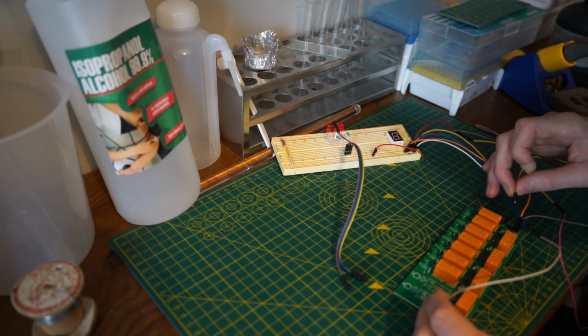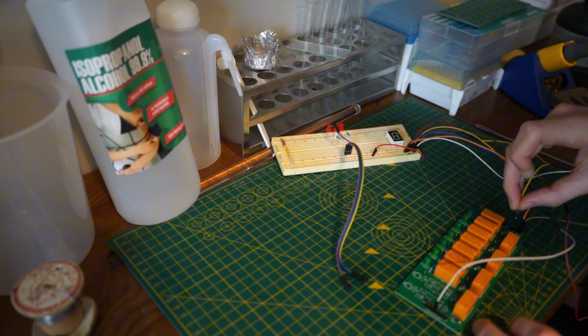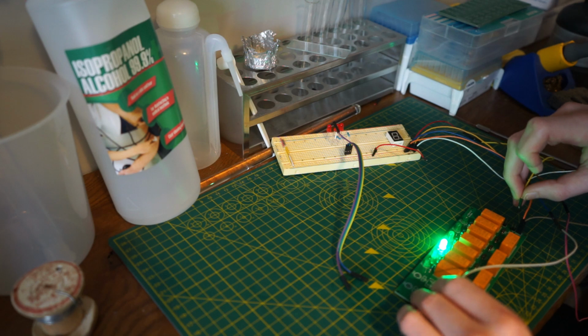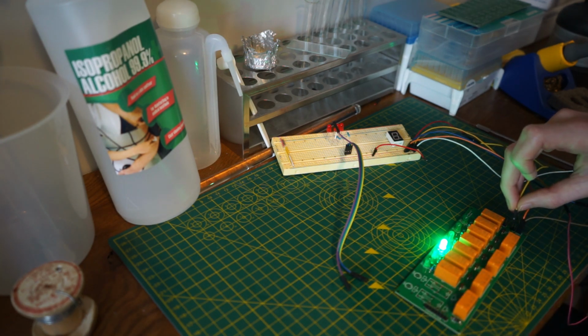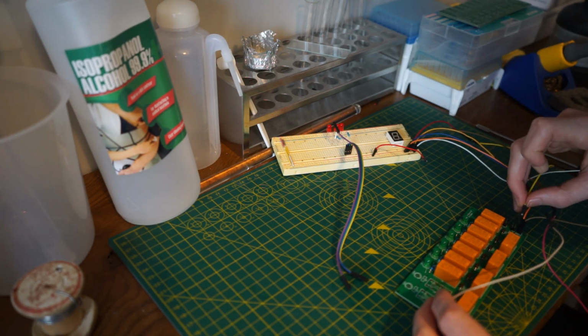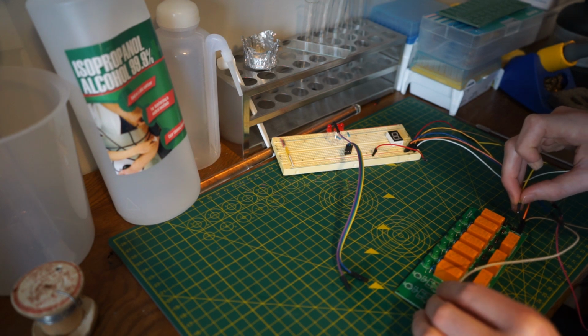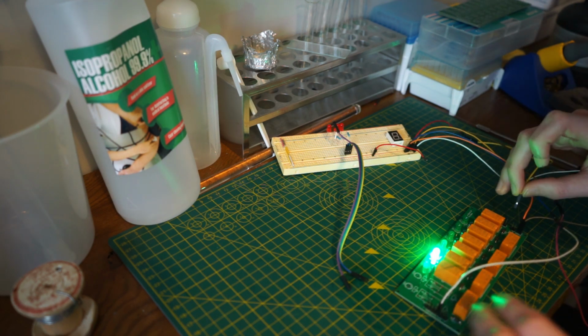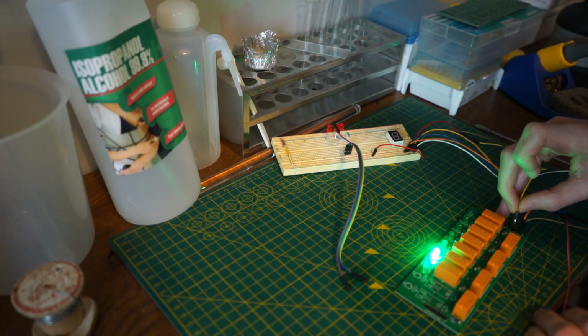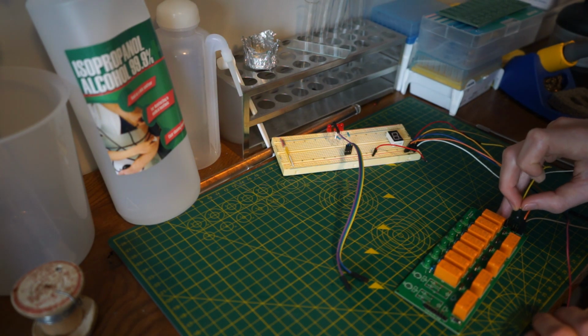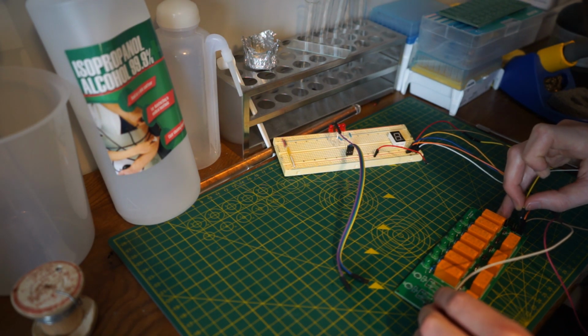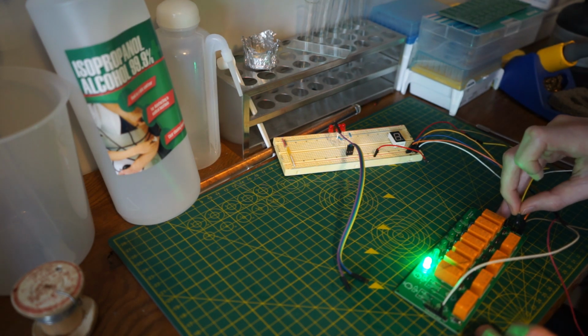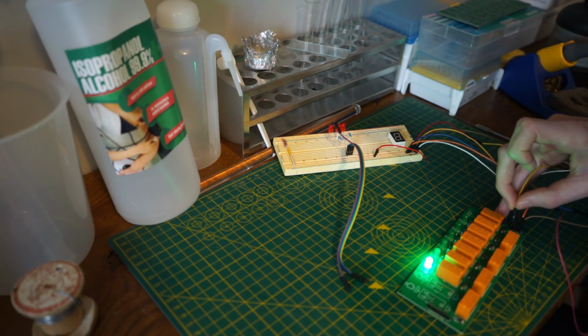Number 4 should work. It does. Can reset that. Number 5 works. That can be reset as well. And number 6 should work as well, which it does. That can be reset.